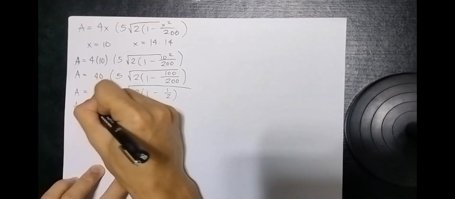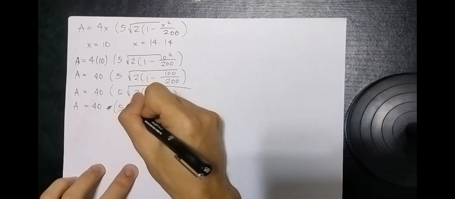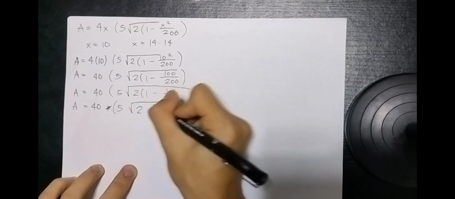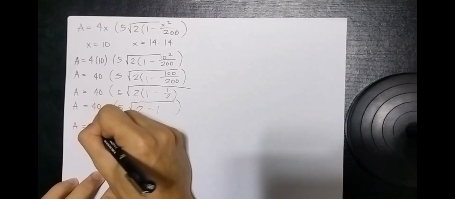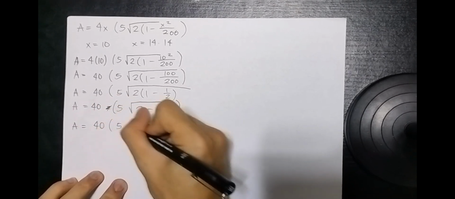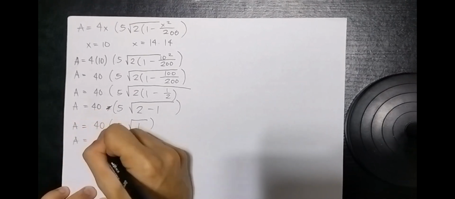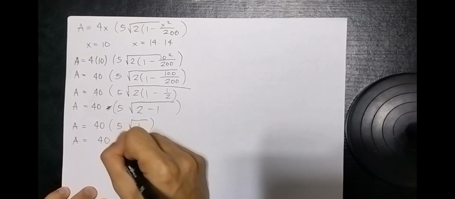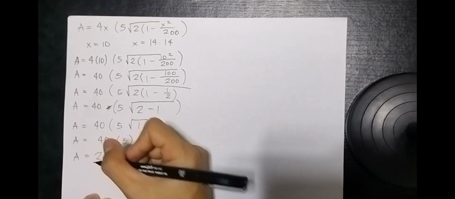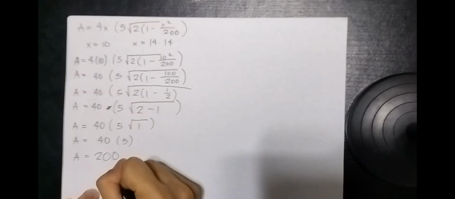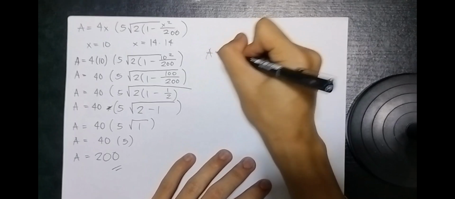So it will be A is equal to 40 multiplied by 5 square root of 2 minus 1. So our area in the critical number 10 is equal to 200. That's our first critical area.